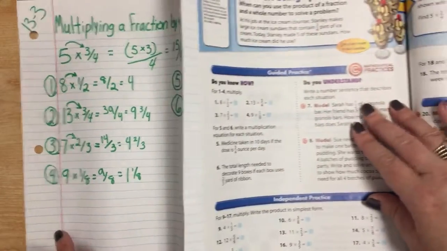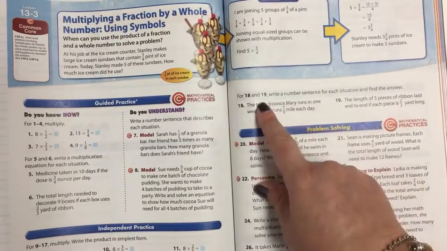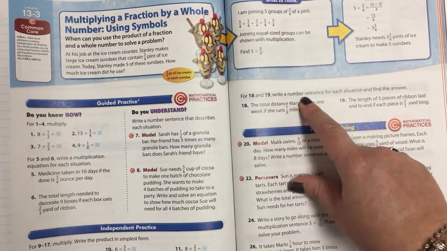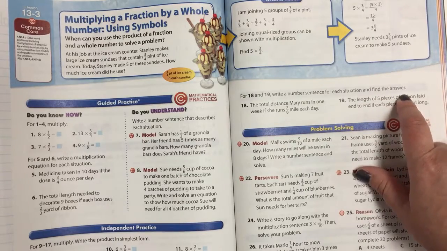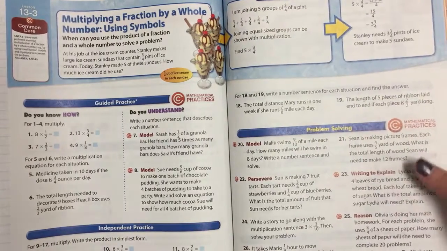Now over here, when we're talking about what you're going to have to do, please pay attention that it says write a number sentence for each situation and find the answer. Don't just give me the sentence, give me the whole deal.